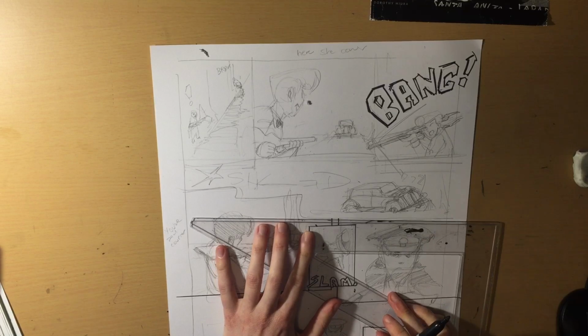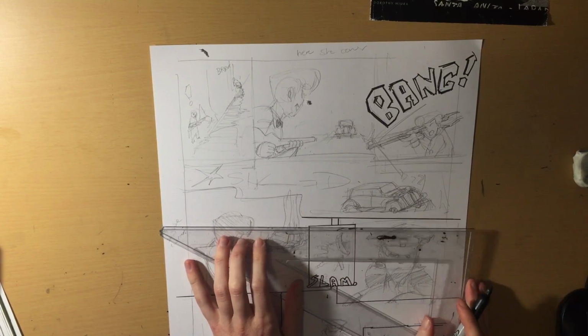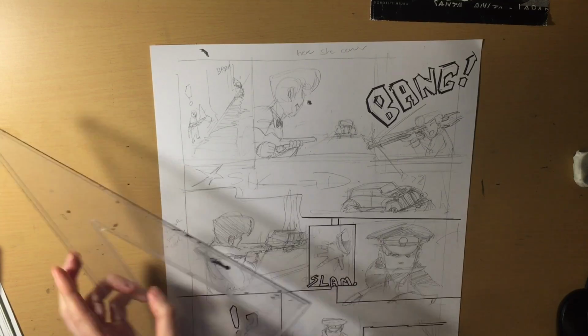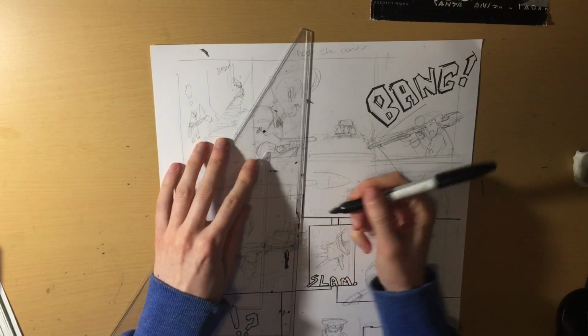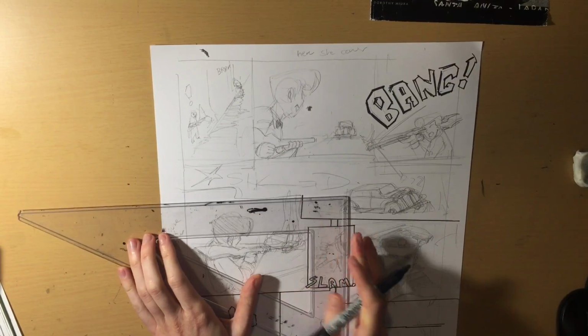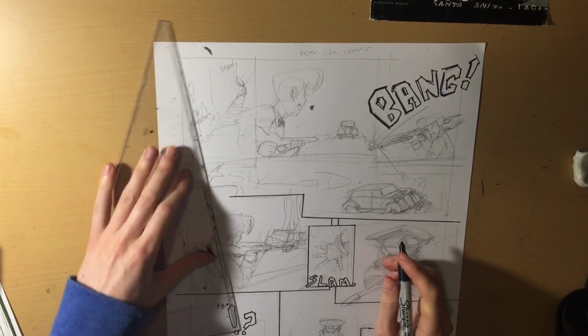I could have done this freehand if I wanted, but I felt like something a bit more angular.